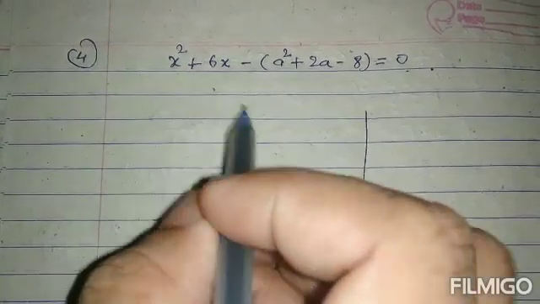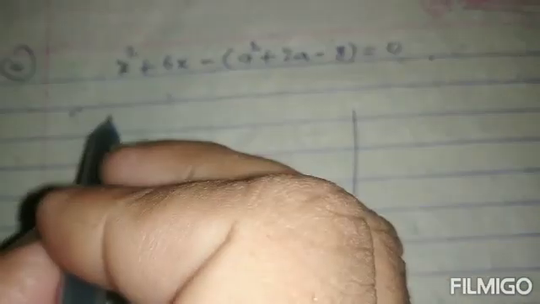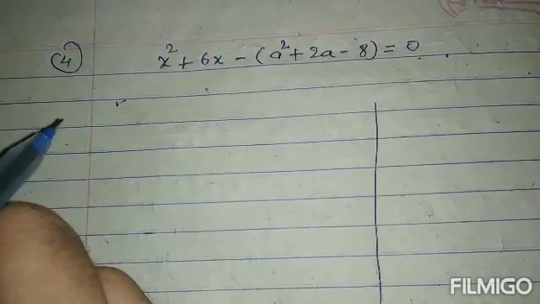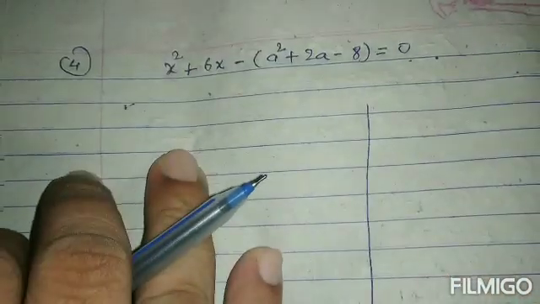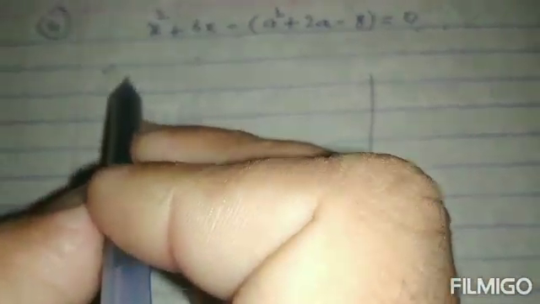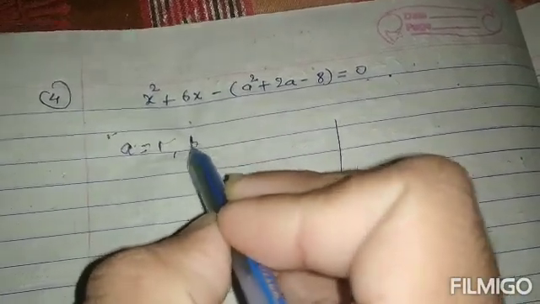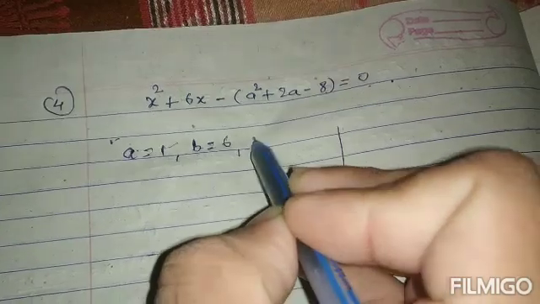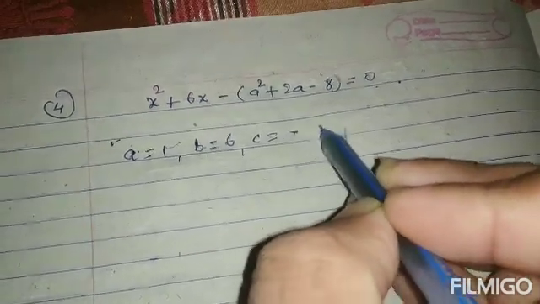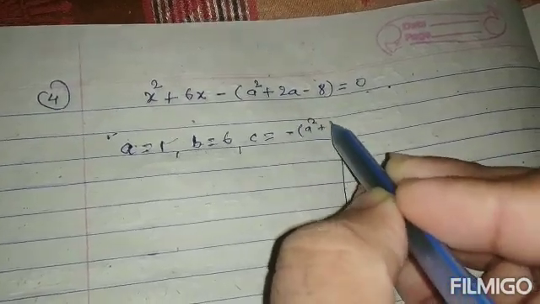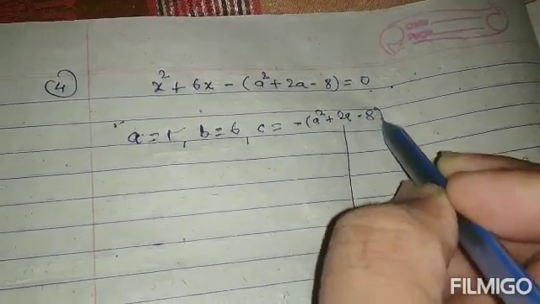Now, similarly, if you solve question number 4 also, here the value of a is given by 1, the value of b is given by 6, and the value of c is given by minus a square plus 2a minus 8.